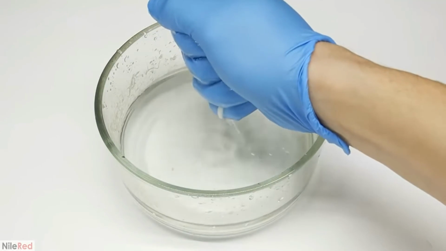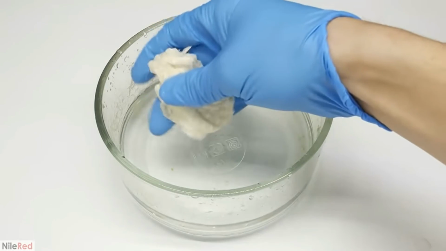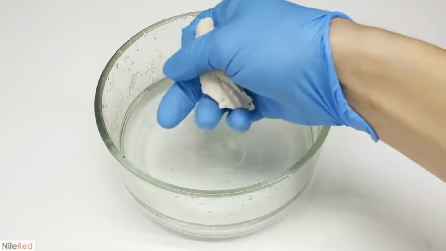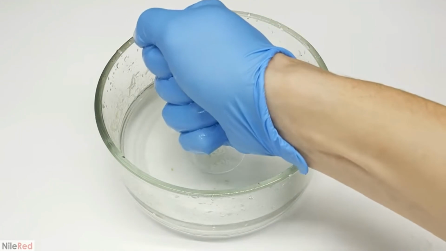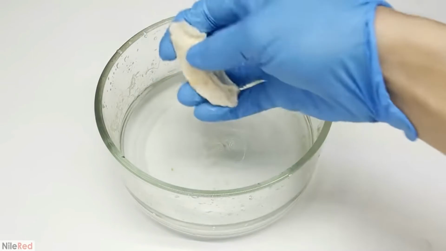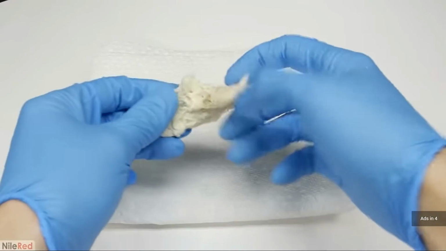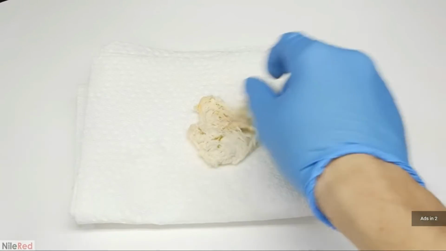I personally didn't do it, but to clean things further, it might be an idea to do a dilute acid wash and a dilute base wash. Anyway, the nylon was taken out and squeezed tightly to get rid of as much water as possible. I then spread it out on some paper towel and let it dry for a couple days.